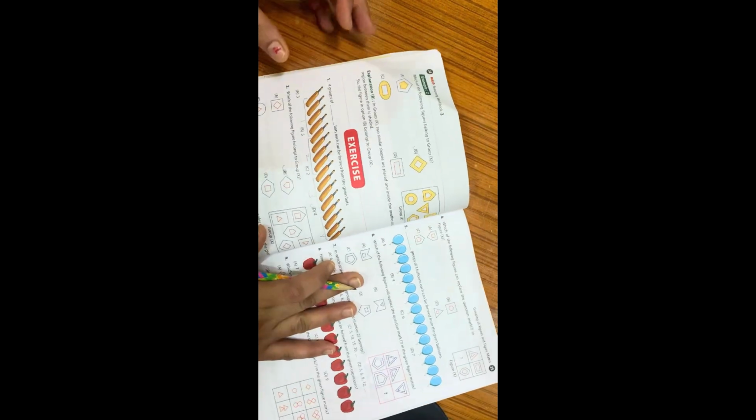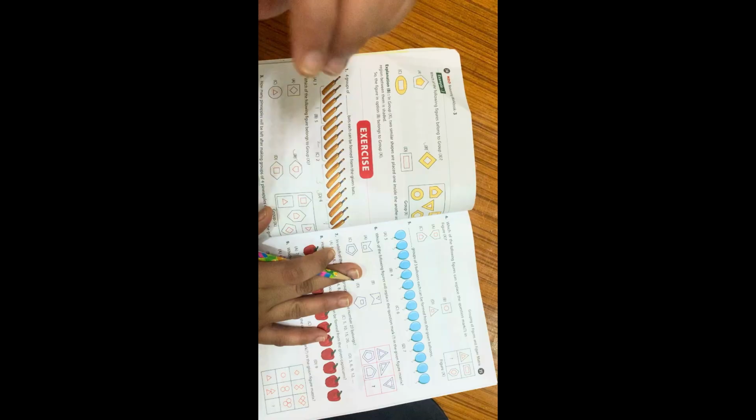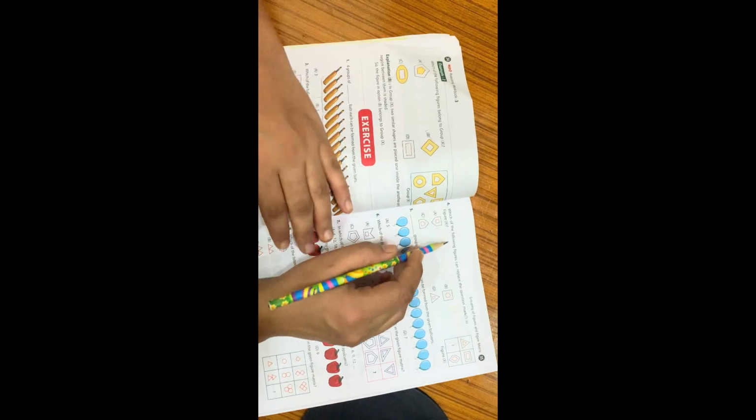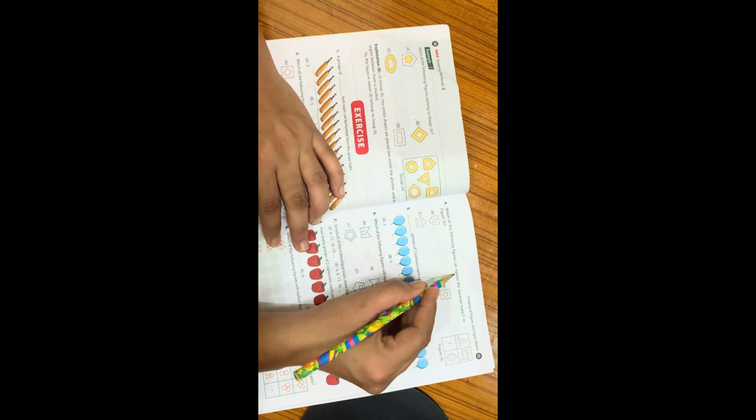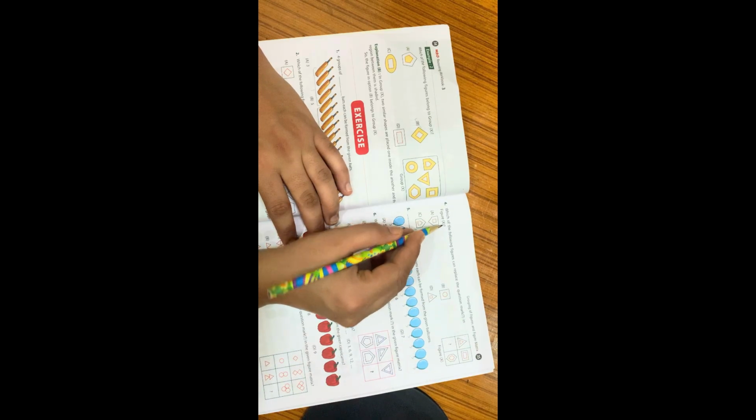Now moving on to question number 4. Which of the following figures can replace the question mark in the given figure X?